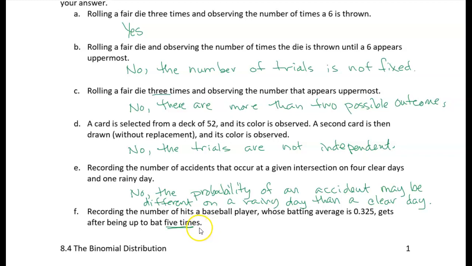The next property is that the probability of success in each trial is the same. Now we're given a batting average, and I guess we can assume that batting average is fairly consistent. So I think that we could safely assume that. So yeah, I think that the probability for each trial is the same.